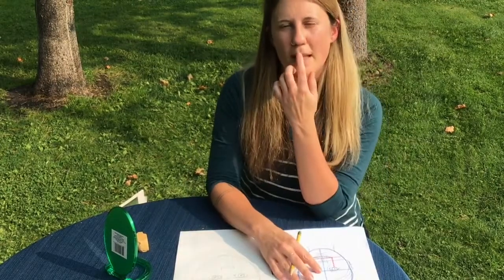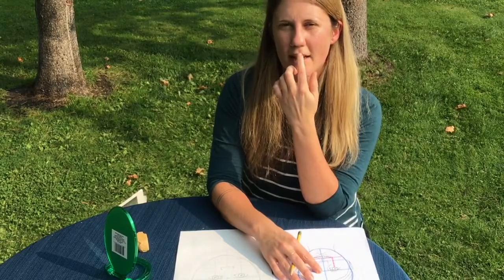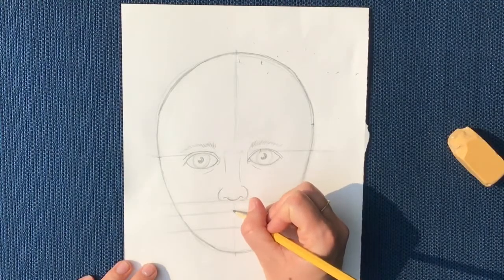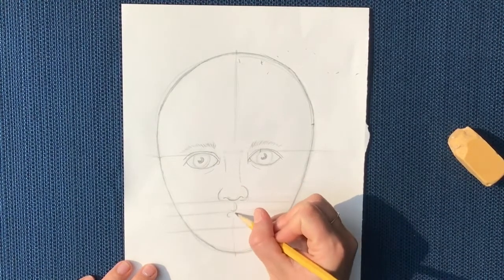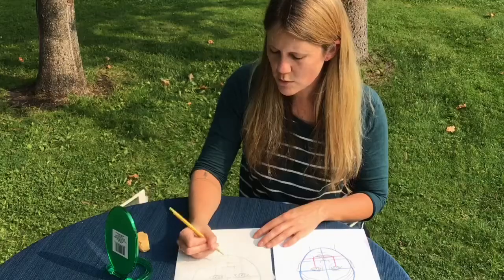And the tip of my lips right here, I have two circles right here on the very top of my lips. So I'm going to draw two little circles. And this is going to be very similar to the way that we drew the nose.